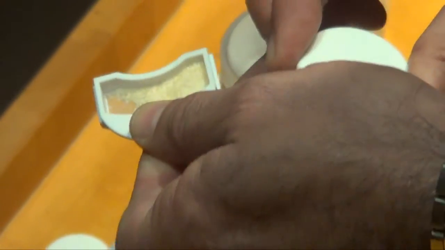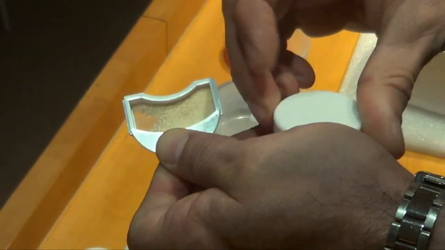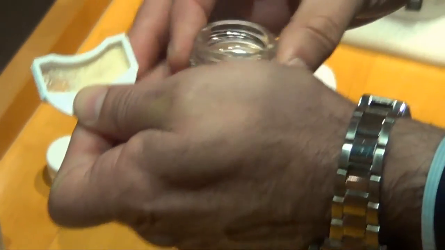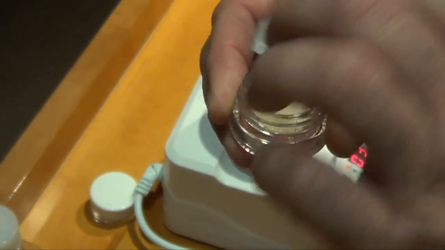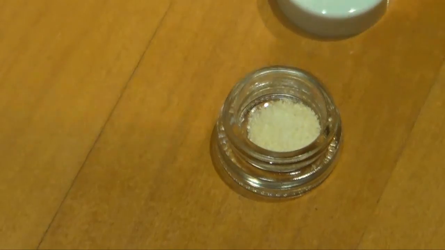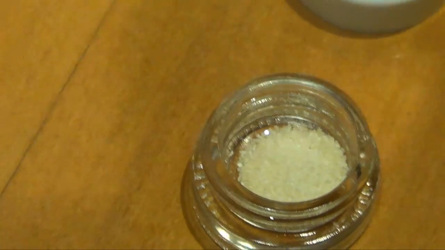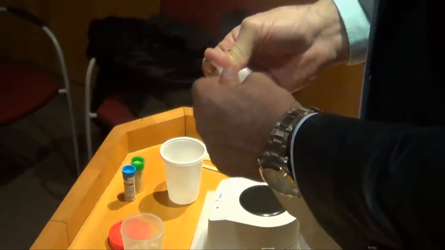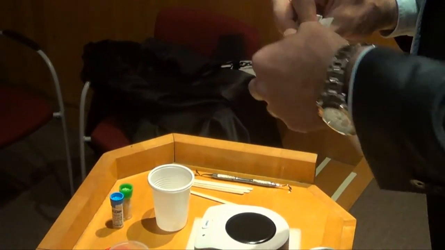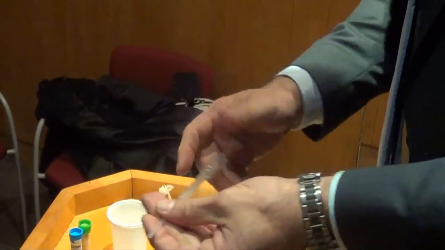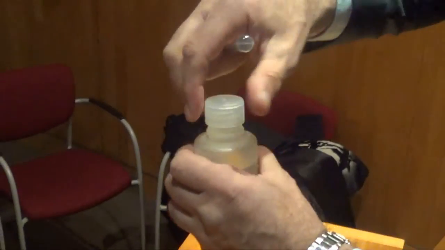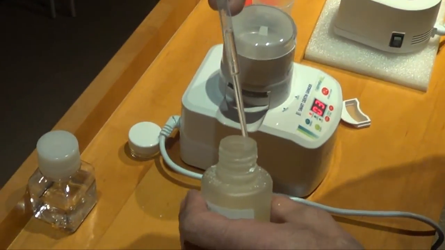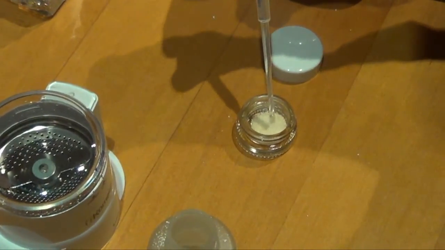We put it into our glass container. We provide disposable droppers with our kit. The cleanser has to just cover the material.